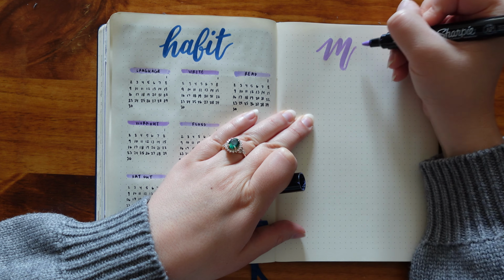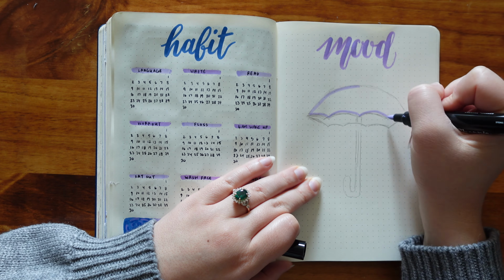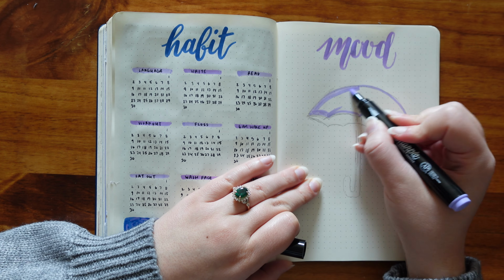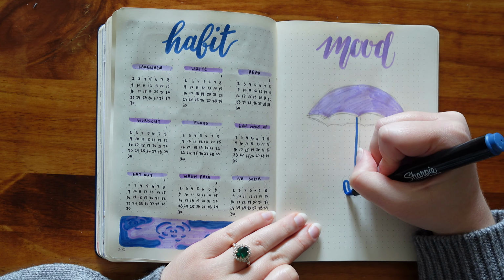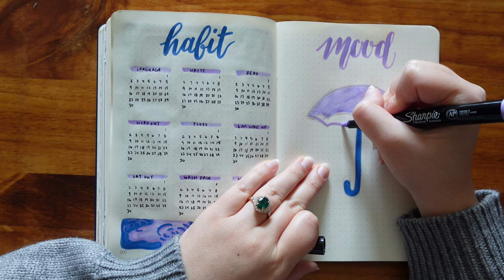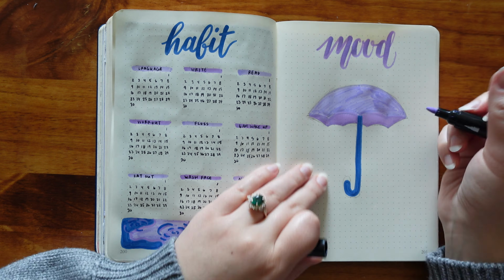For my mood board, I took inspo from my cover page and I drew an umbrella and added in 30 water droplets. I think this mood board is really cute and reminds me of the type of trackers I used to do when I was first starting bullet journaling.